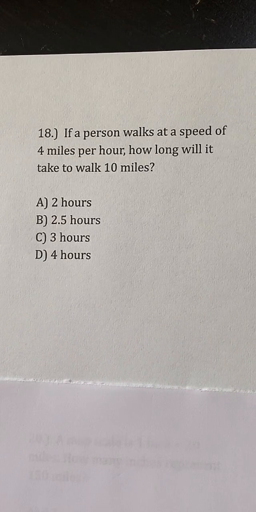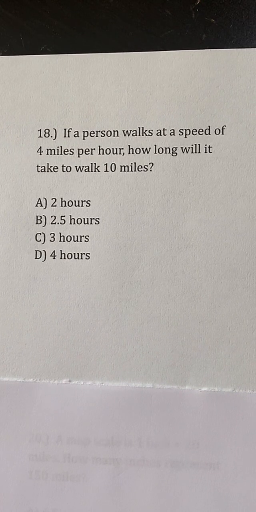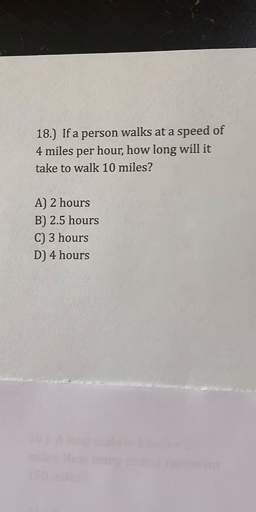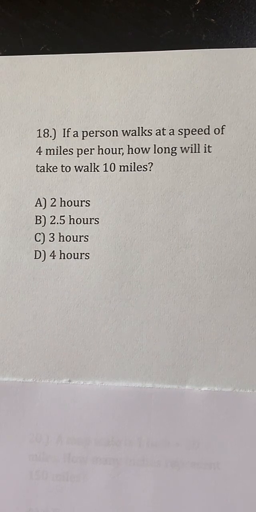All right, so now for 18, let's see if we can get 2 more in. So if a person walks, actually there was something I wanted to show you. I totally forgot about it. I got excited and now I got the answer right. All right, here we go. All right, so I'll go back to it.